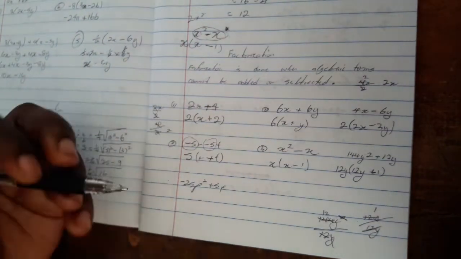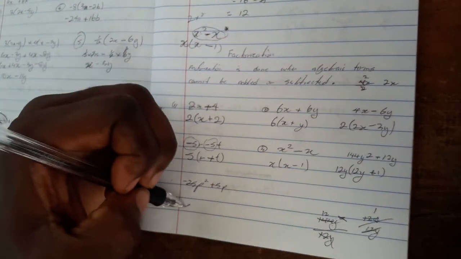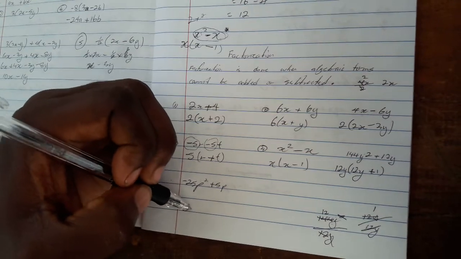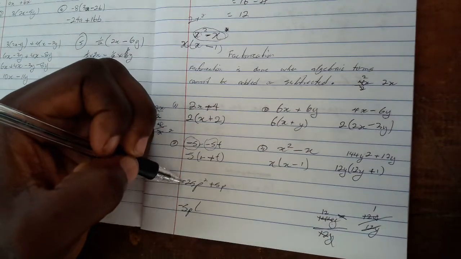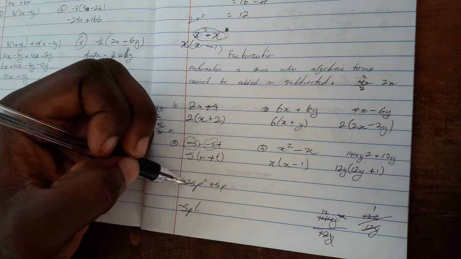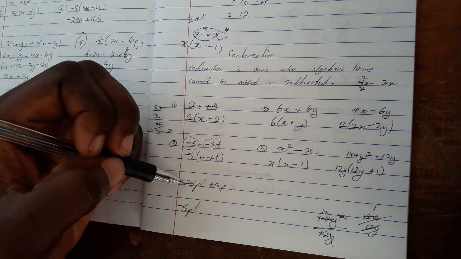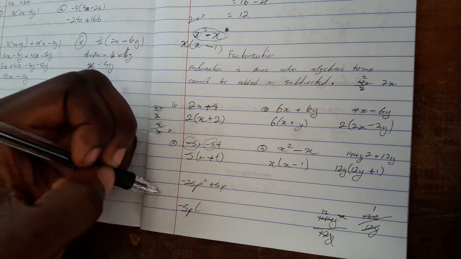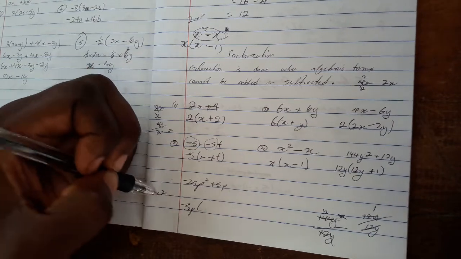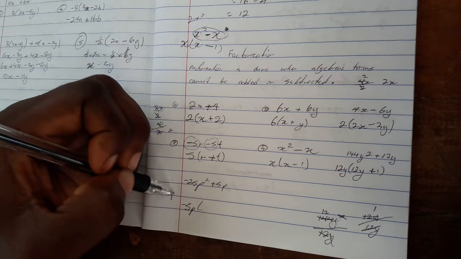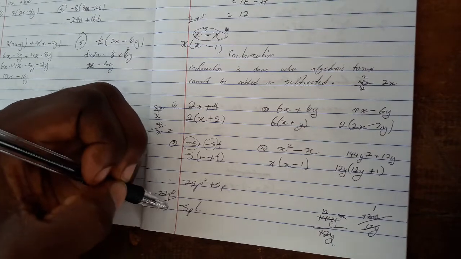Okay, you do this. The minus 5p is common. Why is minus 5p common? We don't want the negative in front here. The negative should be at the back in the bracket. So minus 5p, and remember you have to divide minus 25p squared by minus 5p.